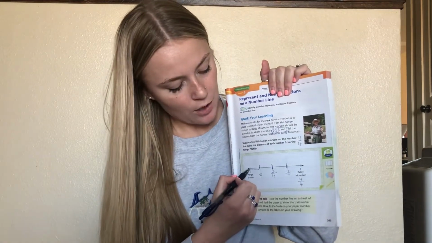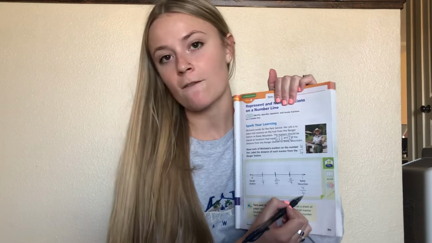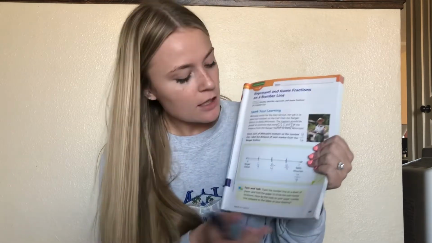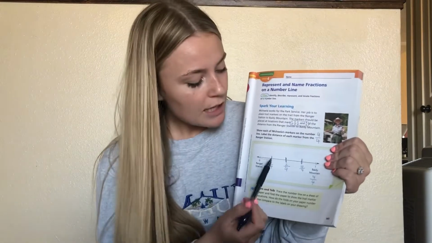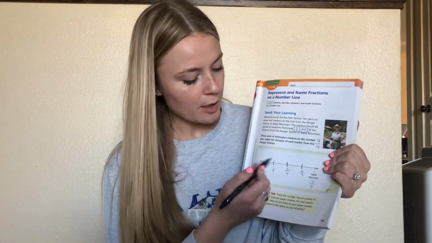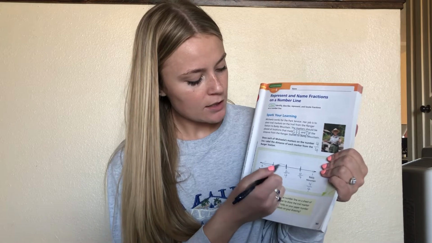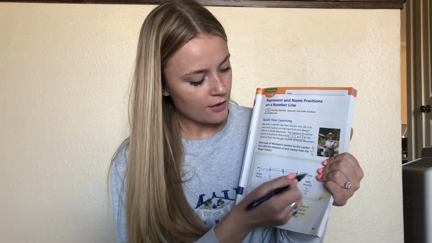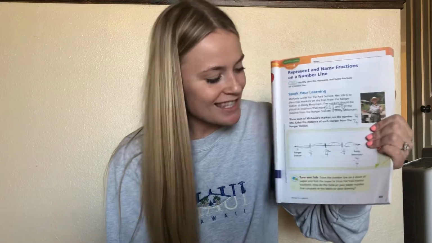And then from 0 all the way to 1 is 4/4 of the distance. So when I label fractions on a number line, really all I'm doing is taking my whole number line, 0 to 1, and dividing it into equal parts, 4 equal parts. 1, 2, 3, 4. Does that make sense? So, pretty simple.